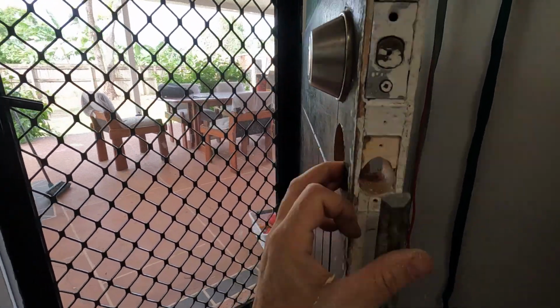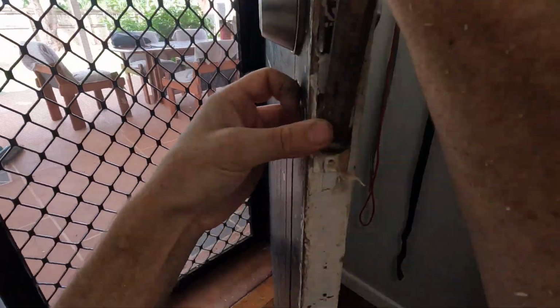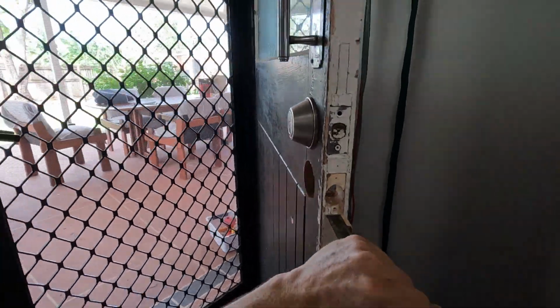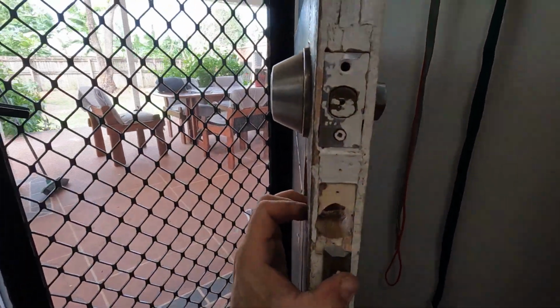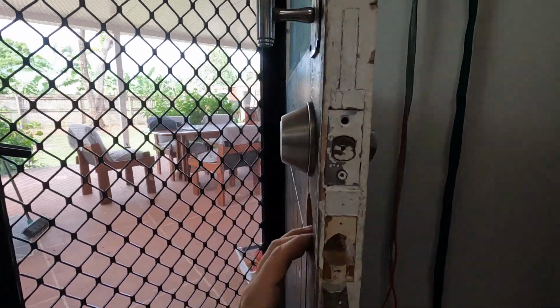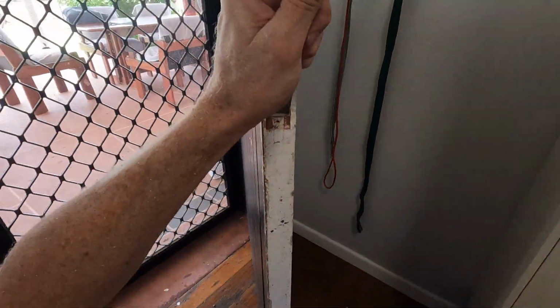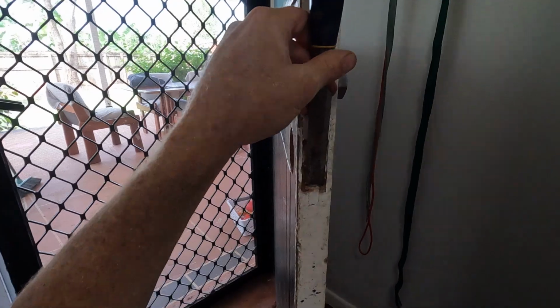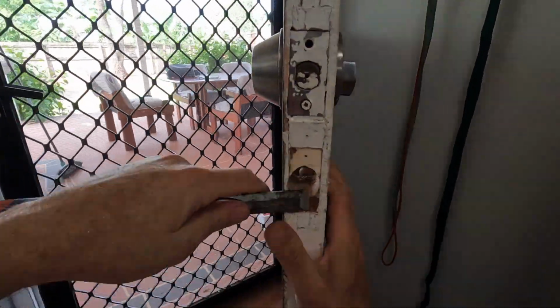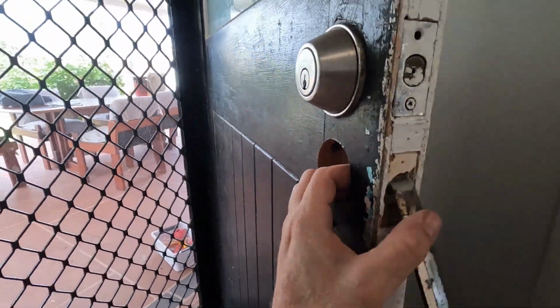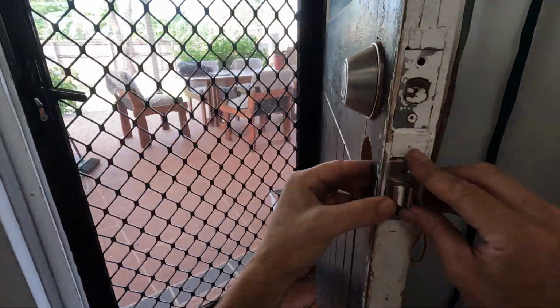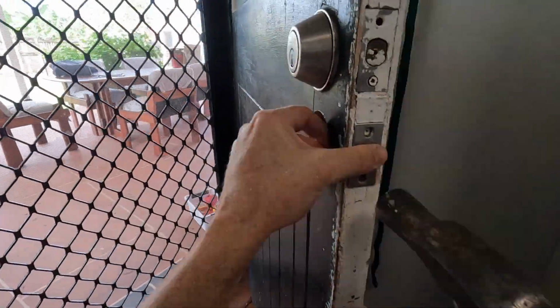As you can see, there's putty in this door already, so yeah, it has had a few goes at being installed on. Just double checking it fits in nice.